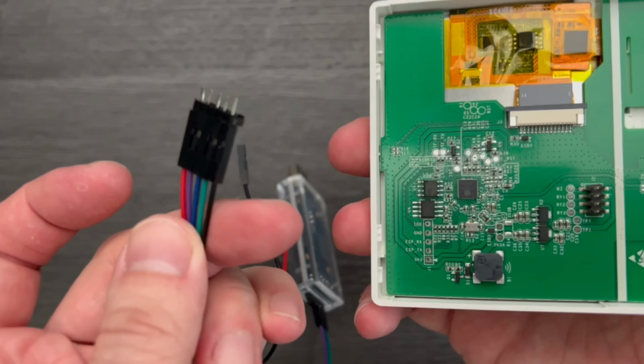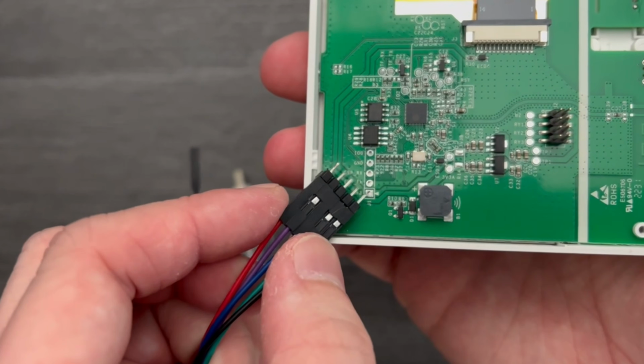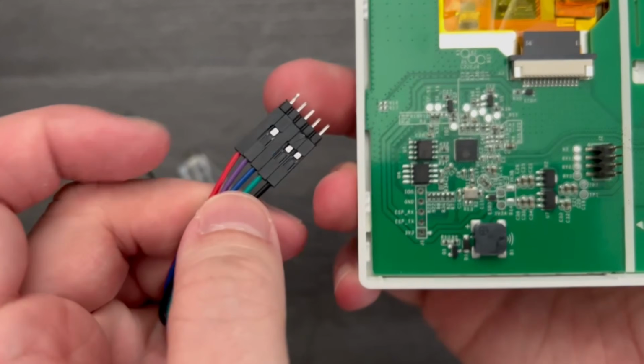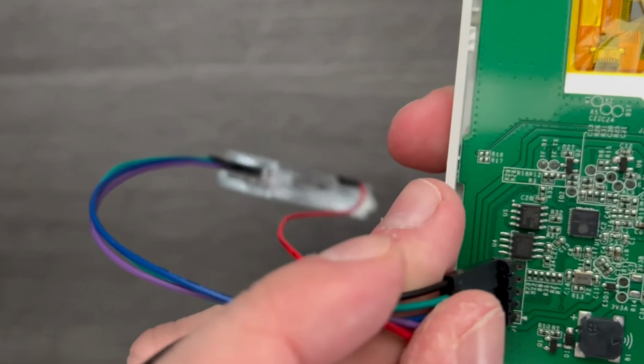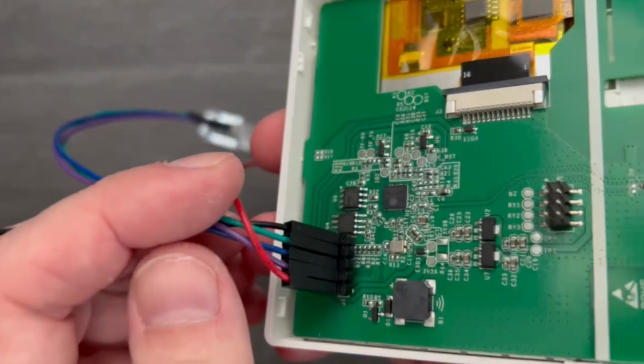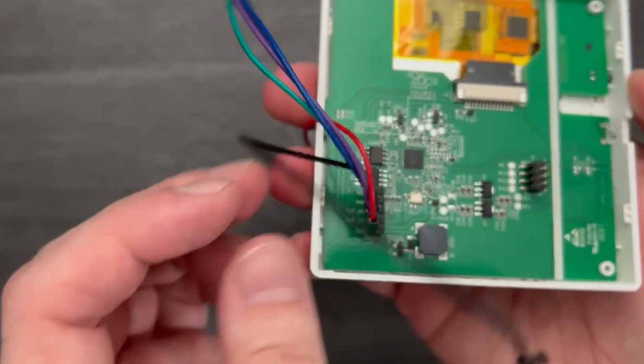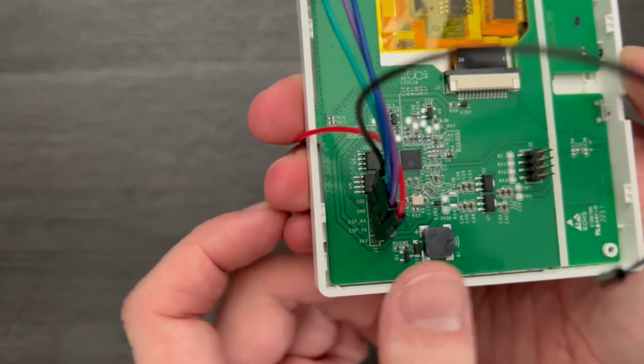With my little jig here, I've got all 5 of my wires held together, and if I look at the board, I can see the 3 volt pin, and I know that with my wires, my 3 volts is my red wire, so if I just line that up and then put all of the wires into the holes, everything will line up perfectly, and I'll know that everything is correct.